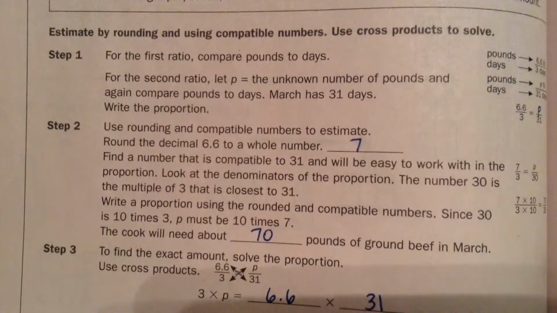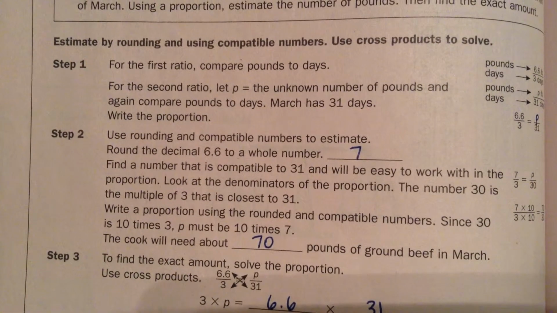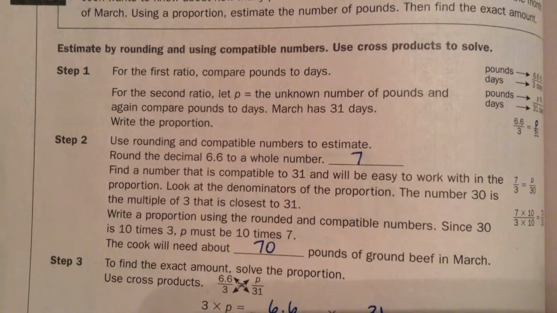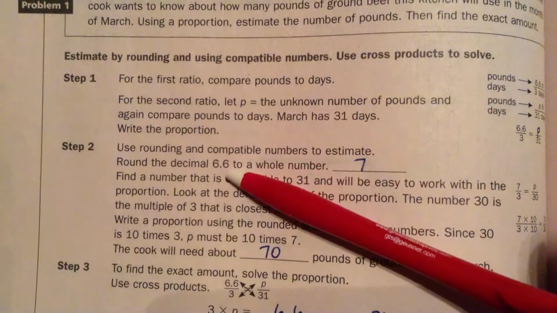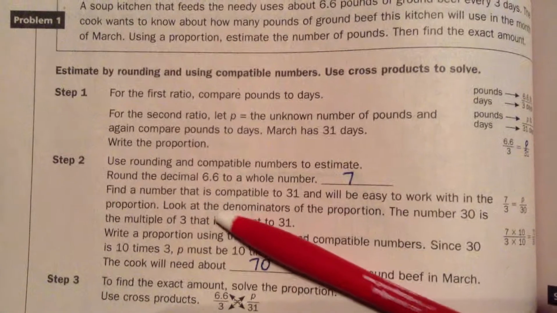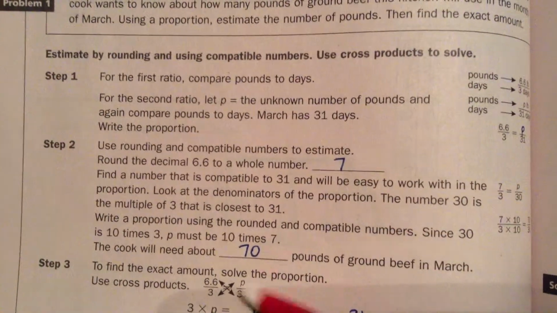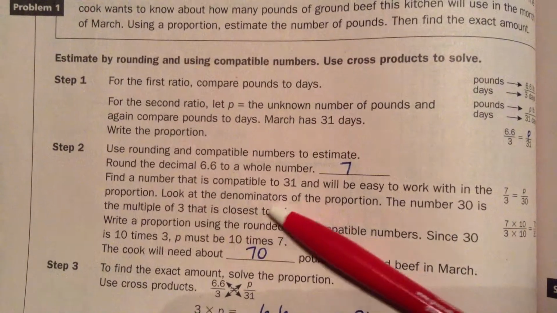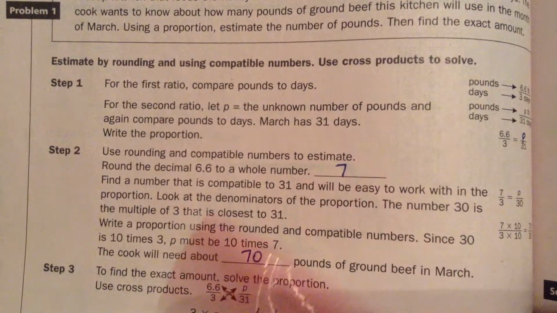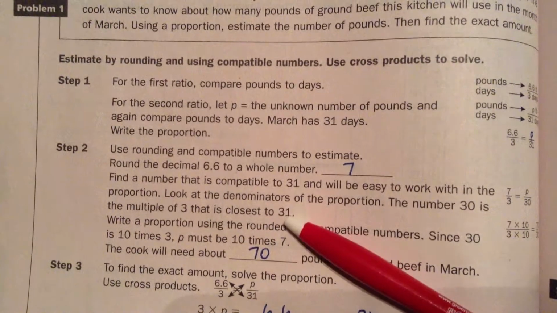And then we're going to round. We're using rounding and compatible numbers to estimate. So we're going to round 6.6 to the whole number 7. Find a number that is compatible with 31, so we can easily work with the proportion. We look at the denominators of the proportion. The number 30 is the multiple of 3 that is closest to 31.